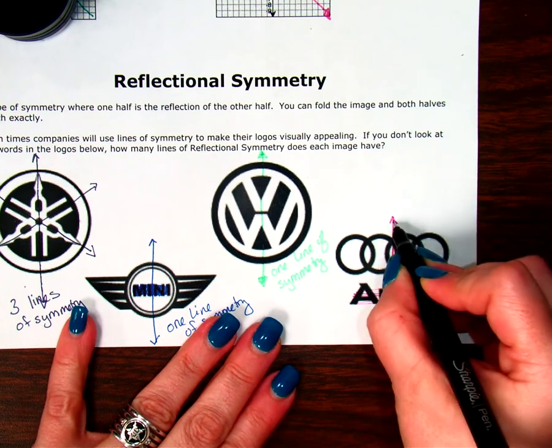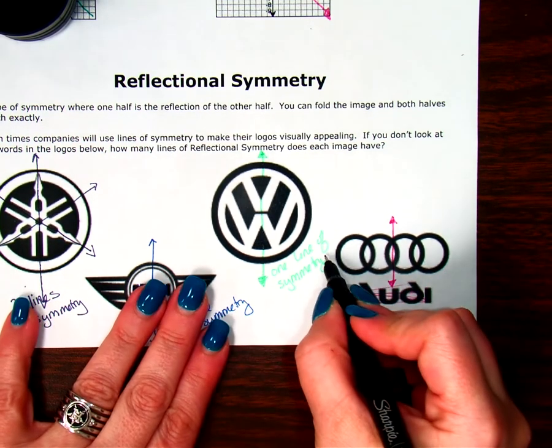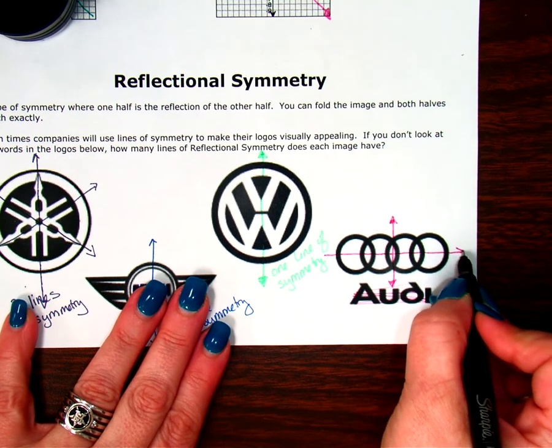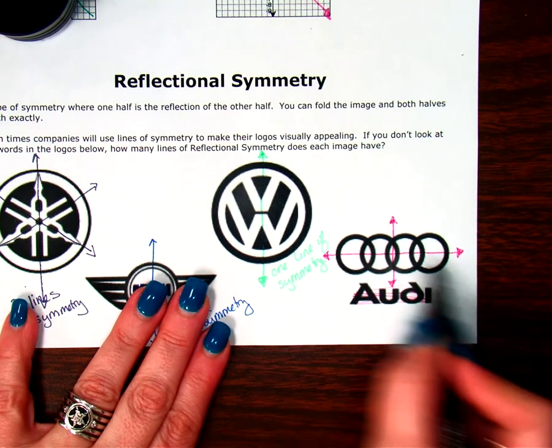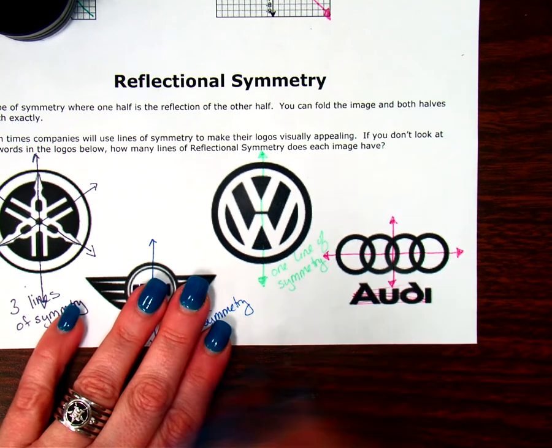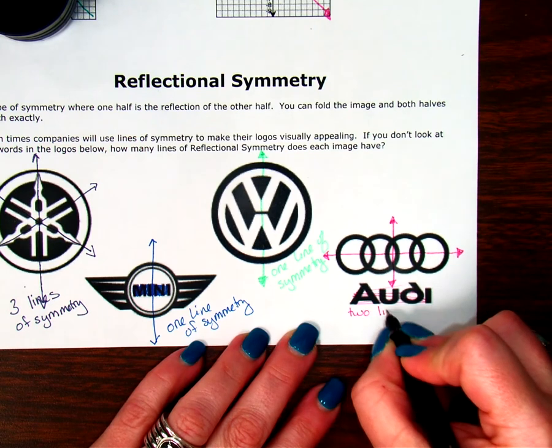And let's see, are there any others? Well, you can fold these circles top to bottom. And you would have a 2nd line of symmetry. I don't think you could do diagonal, right? Because that's not going to line up if you try to do diagonal. So it's just going to be these 2. This one's going to have 2 lines of symmetry.